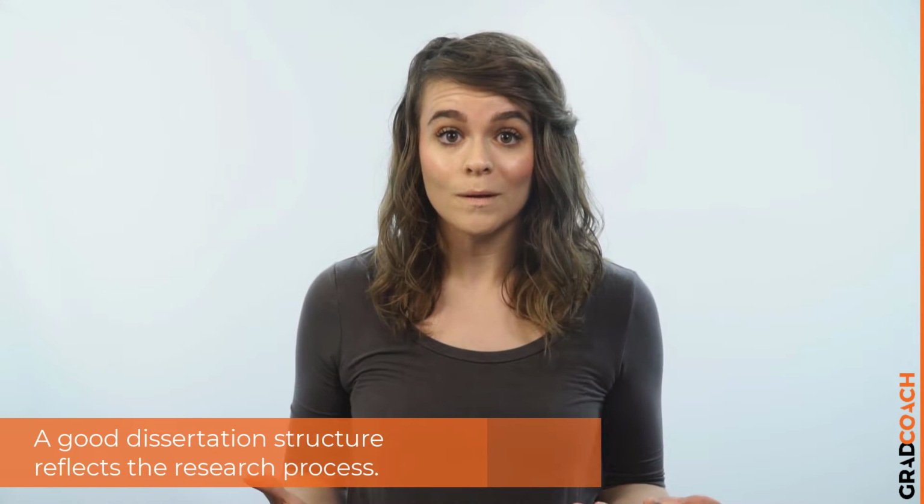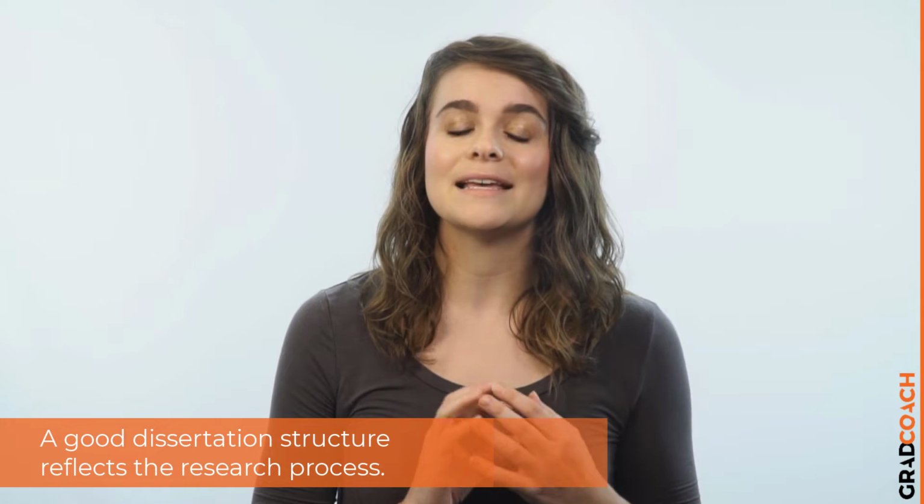So this dissertation structure is designed to reflect the research process as a whole, which ensures that your writing has a smooth, logical flow. Okay, with that out of the way, let's take a closer look at each of these sections.